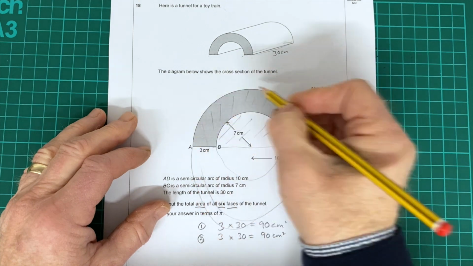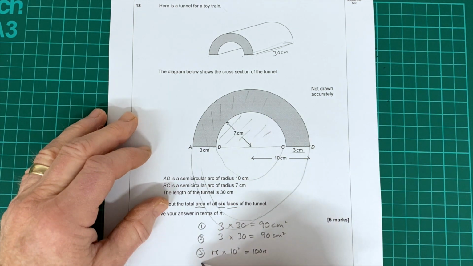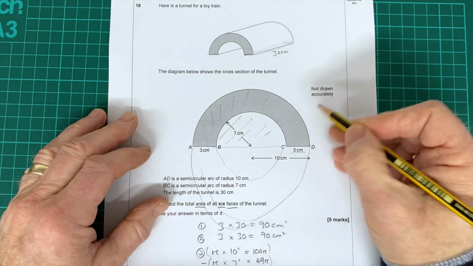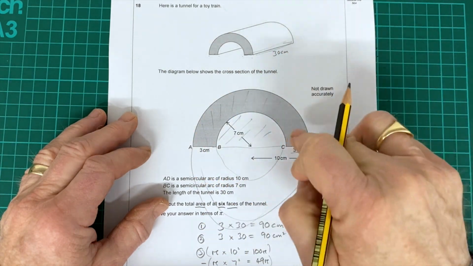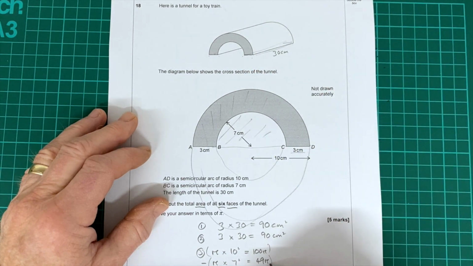So the area of the whole circle would be pi times 10 squared, which is 100 pi, but we've got to take away pi times 7 squared, which is 49 pi, taking away all of that from all of that. So we're left with 51 pi, but that would be the area of the whole circle. We only want half for this one, but actually we want the other half for the other end of the tunnel. So we'll stick with 51 pi, so that's 3 and 4 together.